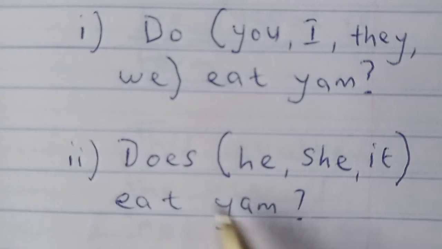Does she eat yam? Does it eat yam? Does James eat yam? Okay? And these sentences are in the simple present tense form. Don't forget, do and does go with the simple present tense form.